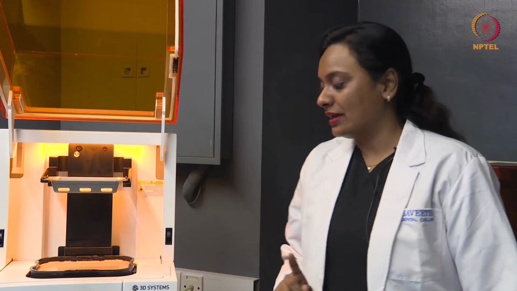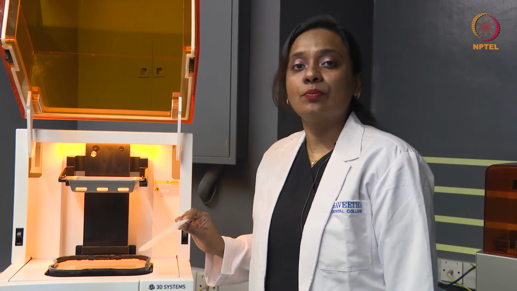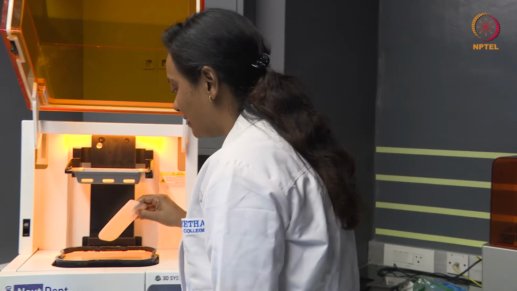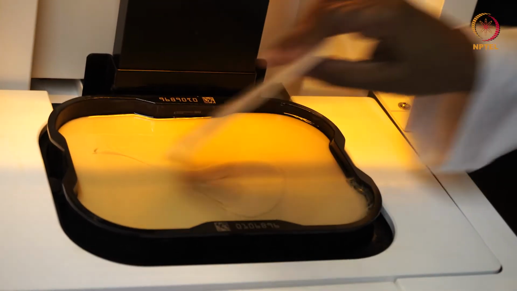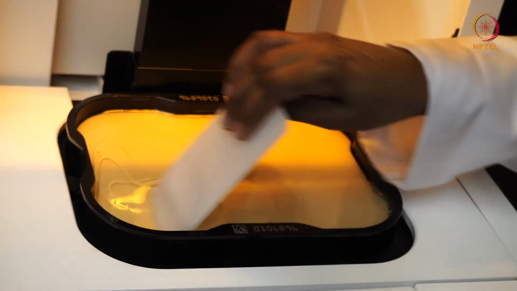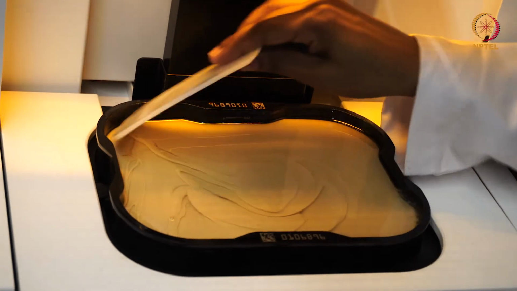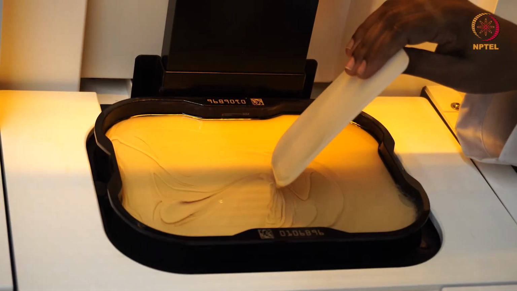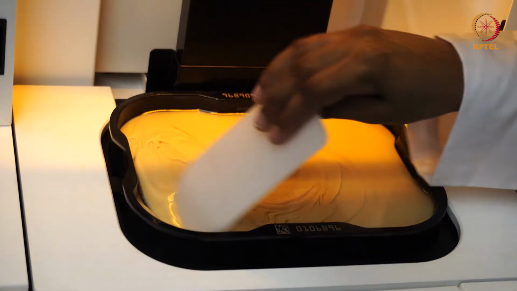The next step is to ensure the resin is properly stirred. Now you can see that the resin is in layers. So I have to ensure it is thoroughly mixed before starting the print. All these factors will affect the quality of the print.